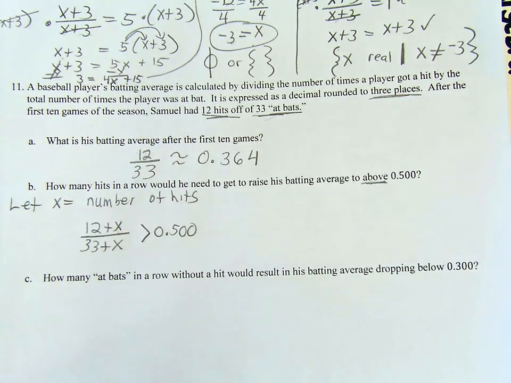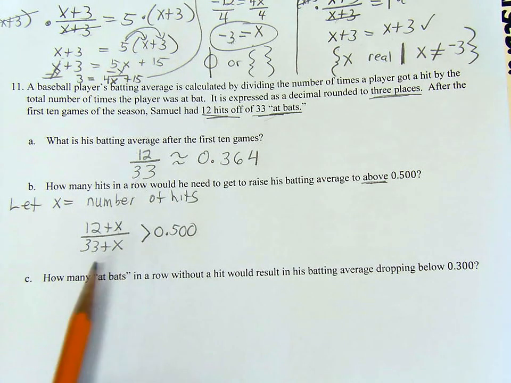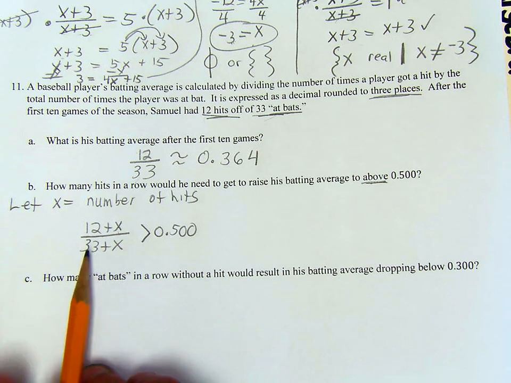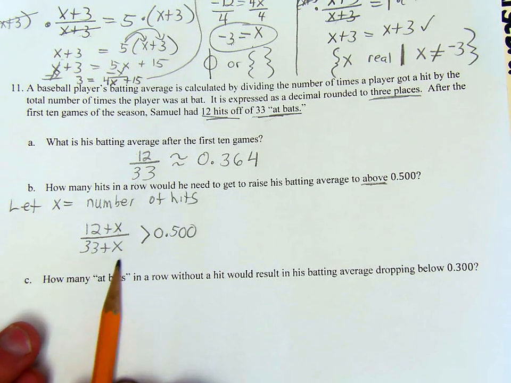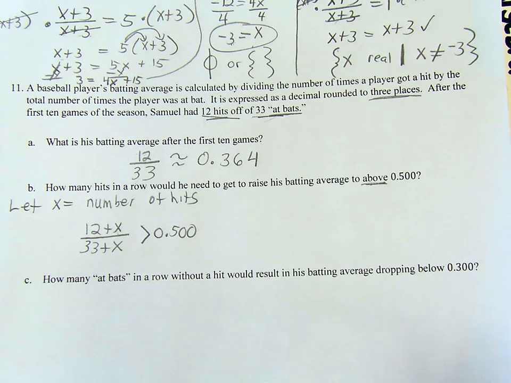So on both sides, if we look at this, it's exactly like what we just did above, except for now we have an inequality. We know that x cannot be equal to negative 33, but if you think about the situation, x is never going to be negative because every time he goes up at bat, it's going to go positive, another positive time he's batting each time. We're never going to go negative, so we don't have to worry about x not equaling negative 33.